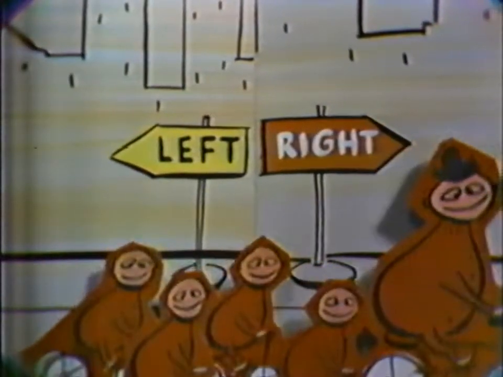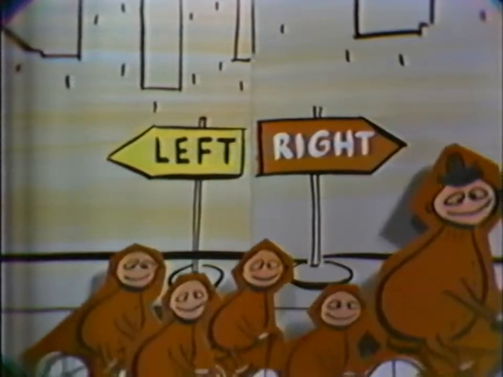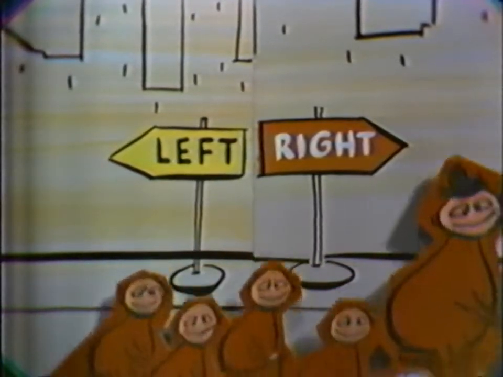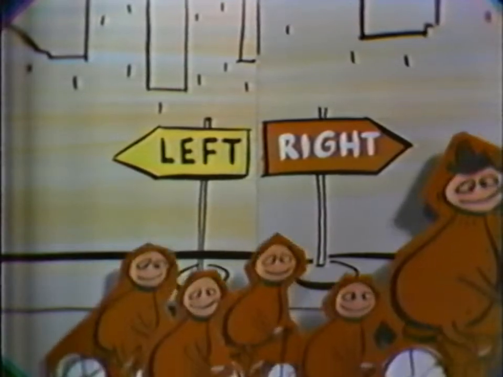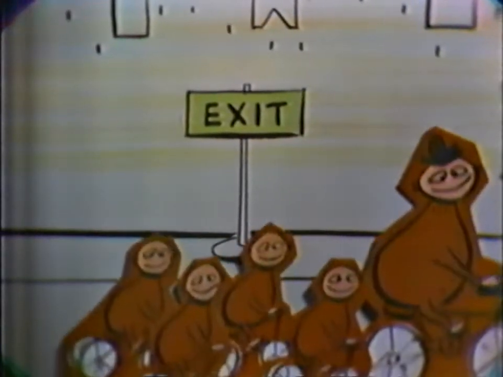L-E-F-T, left. And what's this? That's the word right. I-G-H says I. Now, every time we go to the movies, we see this sign over a door. E-X-I-T. E says eh, and X says X, so E and X say X. And you know the next part, in and t. Exit, exit. And exit means this way out.